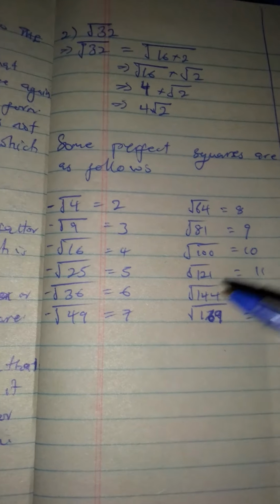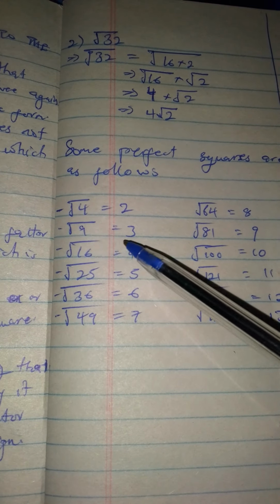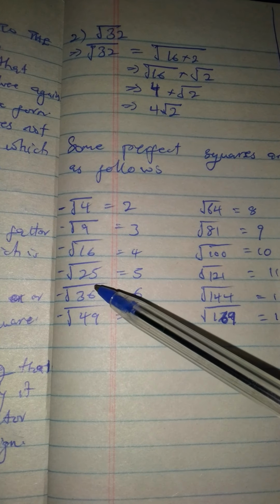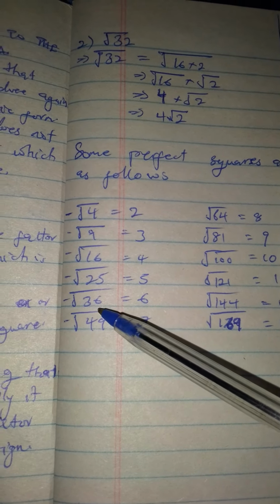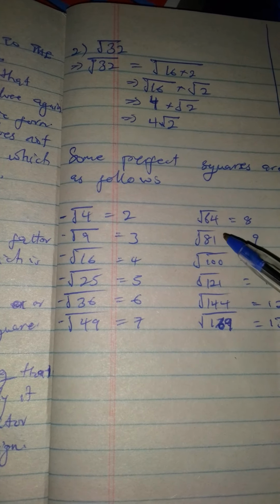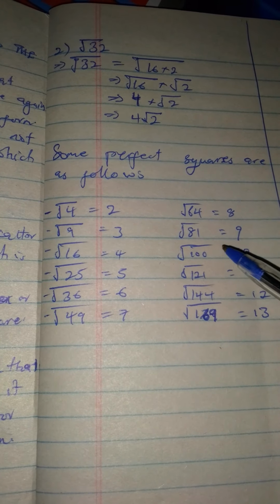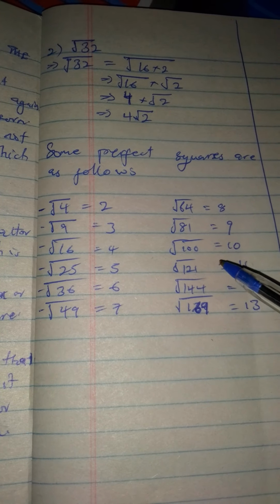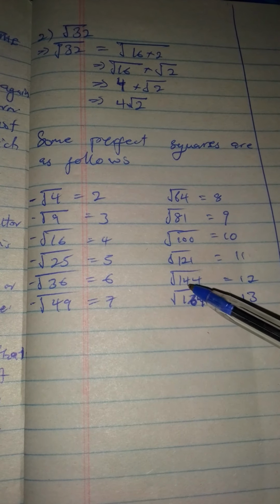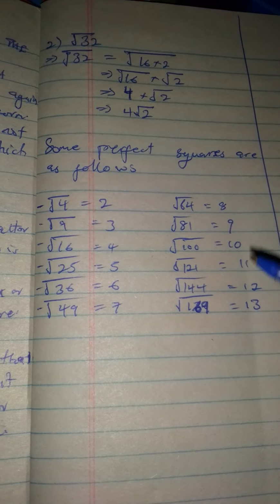So let's look at some perfect squares. Root 4 is equal to 2. Root 9 is 3. Root 16 is 4. Root 25 is 5. Root 36 is 6. Root 49 is 7. Root 64 is 8. Root 81 is 9. Root 100 is 10. Root 121 is 11. Root 144 is 12. And root 169 is 13.